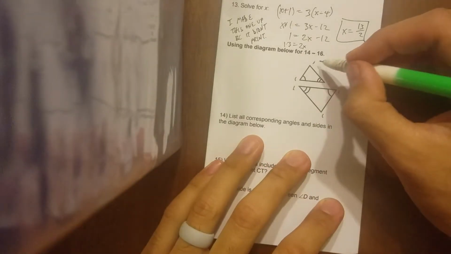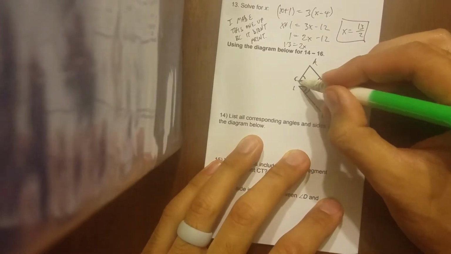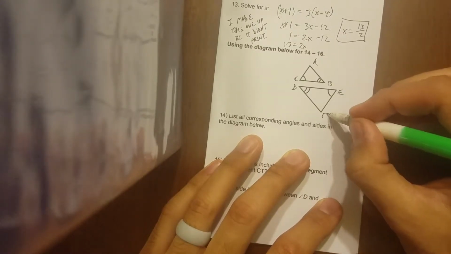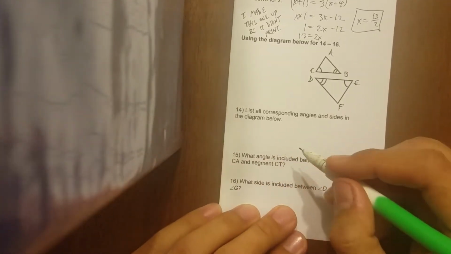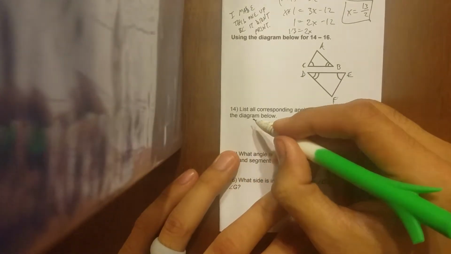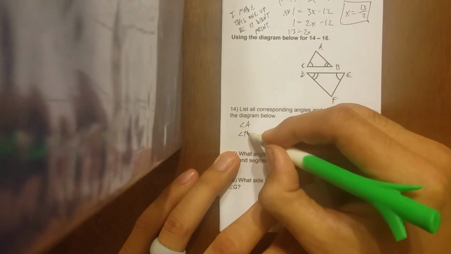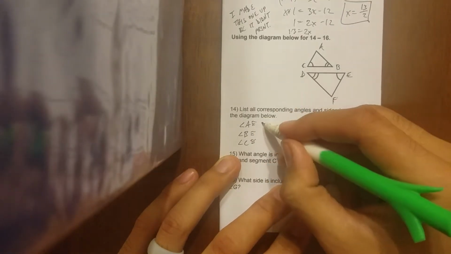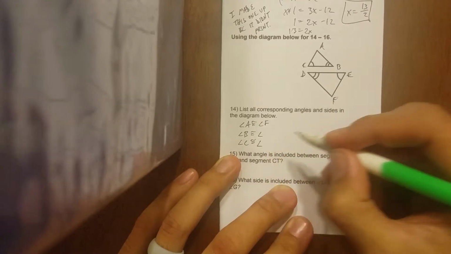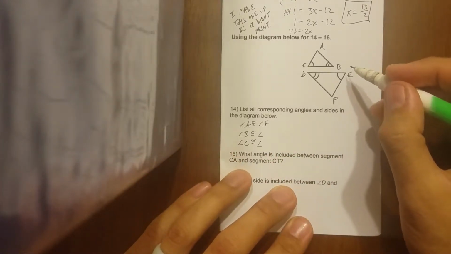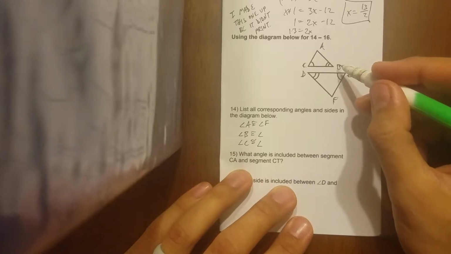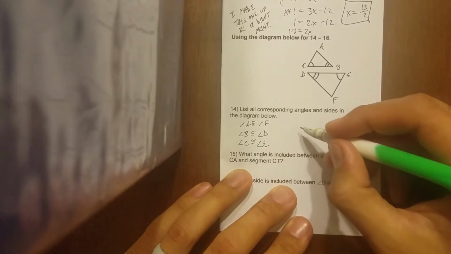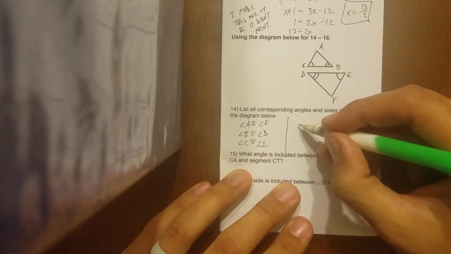Corresponding angles and sides. Oh, that's great. A, B, C, D. Let's make that E, and this one F. Okay, so angles that match up. So angle A, angle B, and angle C. Angle A corresponds to angle F. Angle B corresponds to D, and then E corresponds to C. So those are angles, and then sides, we don't say they're equal.